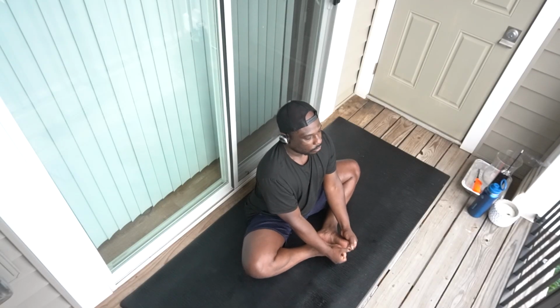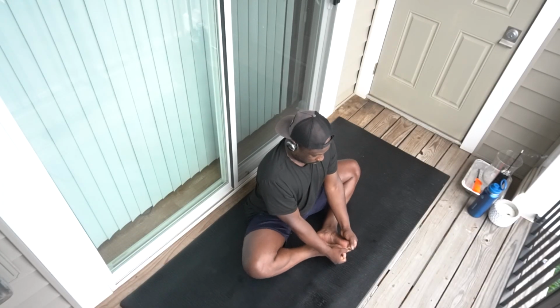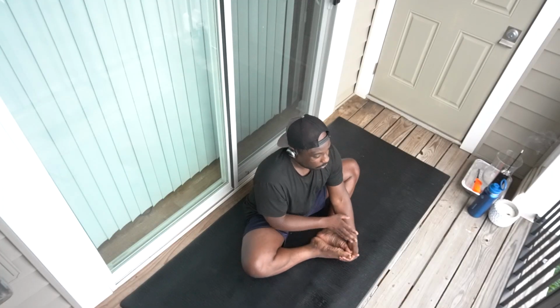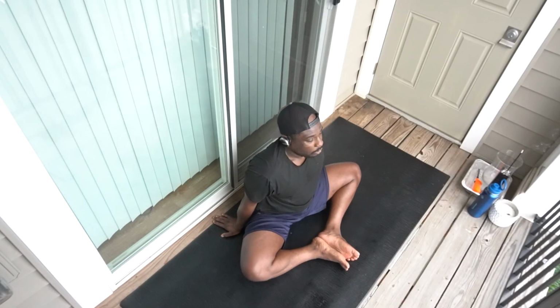Make sure your back is straight. You don't want to be hunched too far back or too far forward. You want to make sure when you're doing this pose and doing this stretch that you're as upright as possible. Putting your hands behind you like how you see here helps you get to that level.